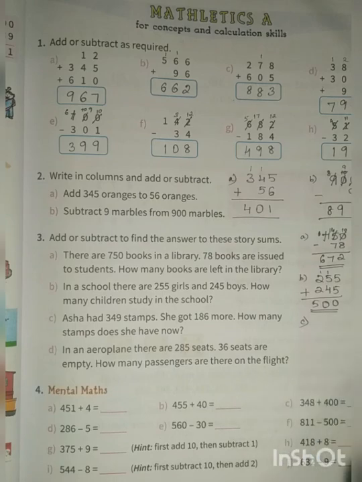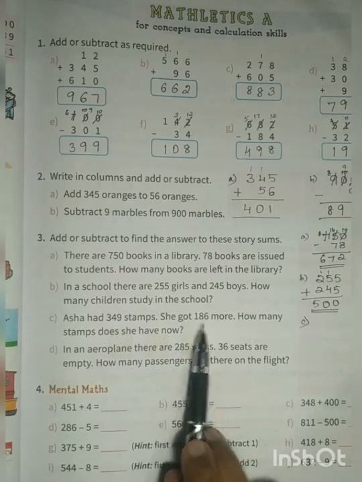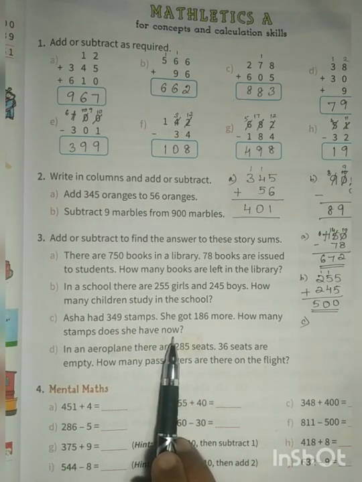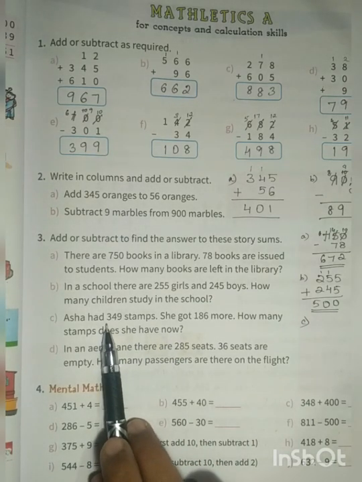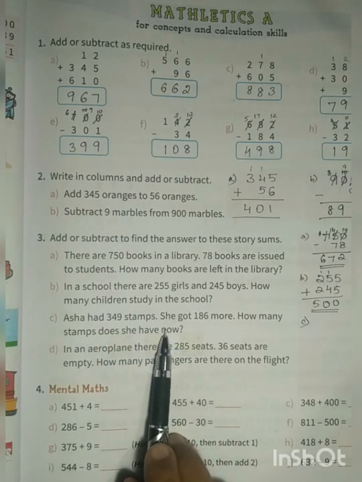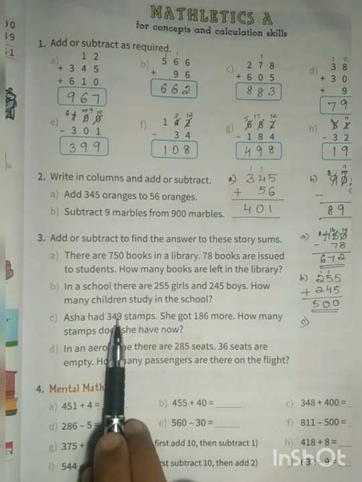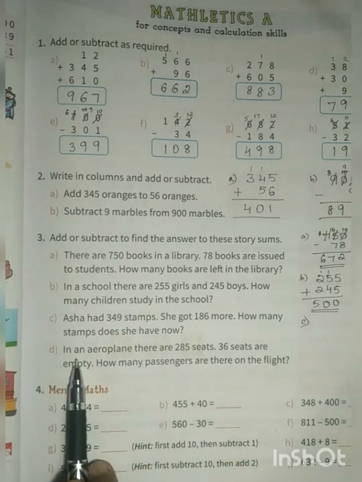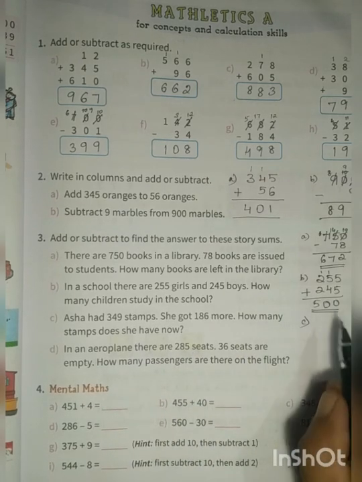Next is the C problem. Asha had 349 stamps. She got 186 more. How many stamps does she have now? Here Asha is already having 349 and maybe she got from her friends or parents 186 more. When you see this, we have to add the first number to the second number anyhow, to find out how many total stamps she has now. So this is addition.